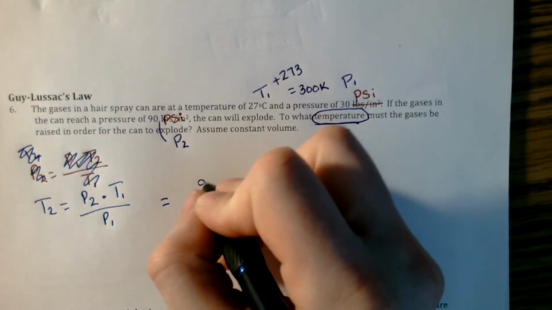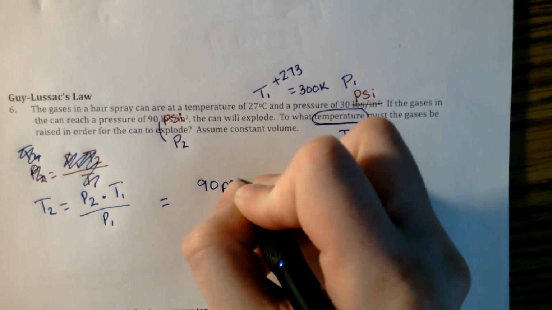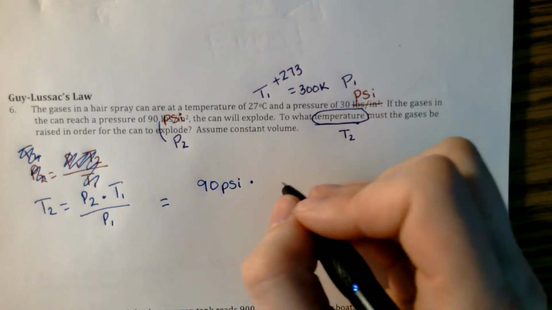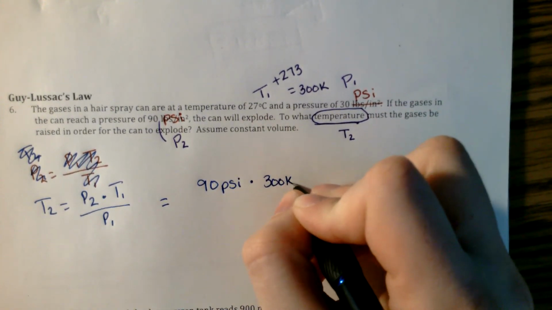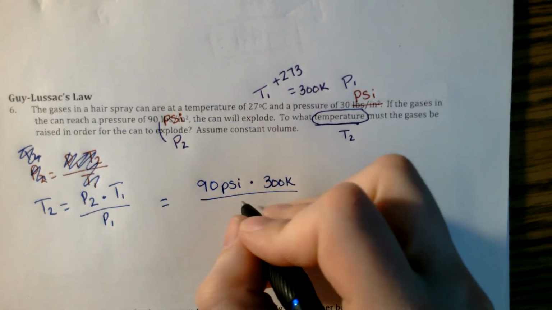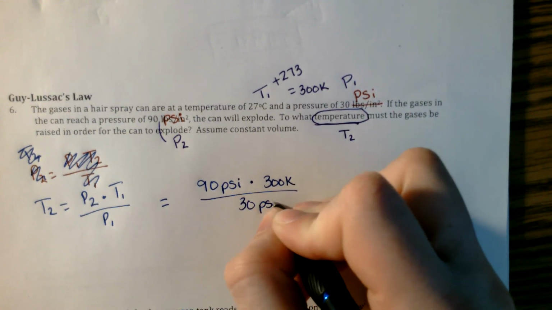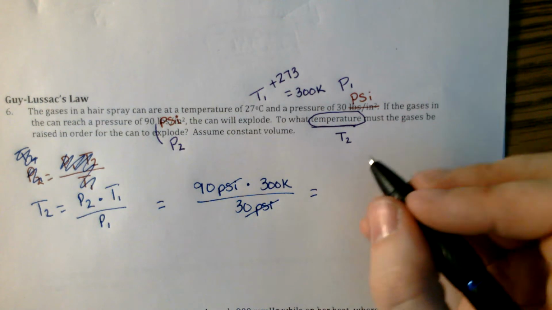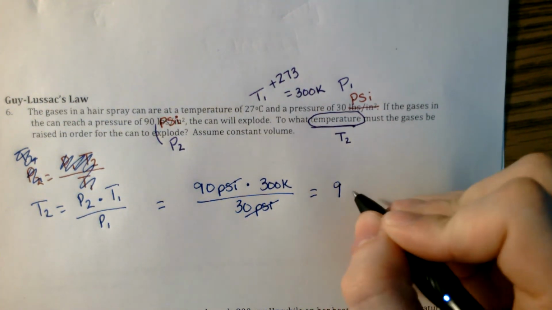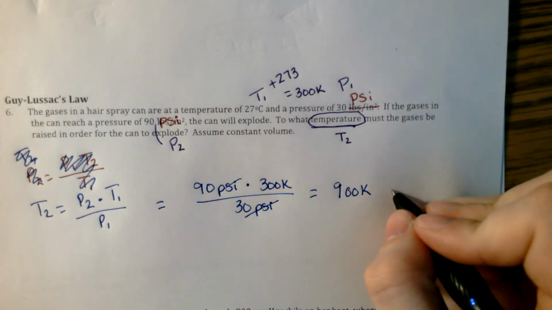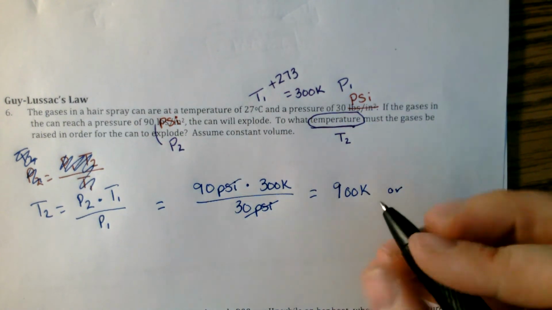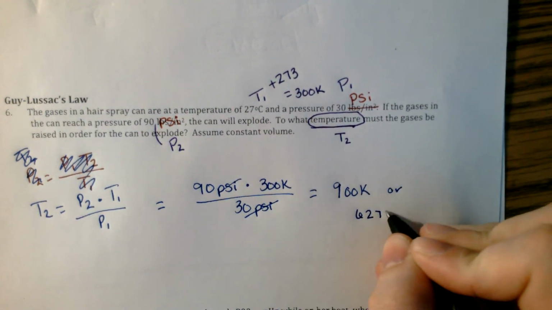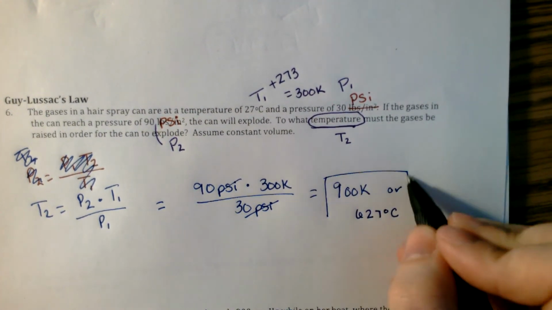So we're going to have 90 psi times 300 Kelvin over 30 psi. Our pounds per square inch cancel out, and we are left with an answer of 900 Kelvin, or if you answered this in degrees Celsius, 620 degrees Celsius.